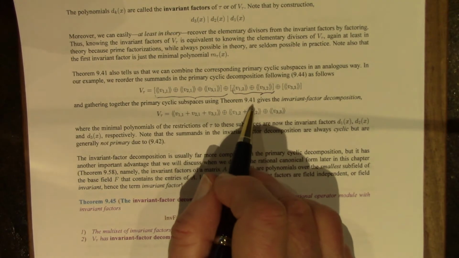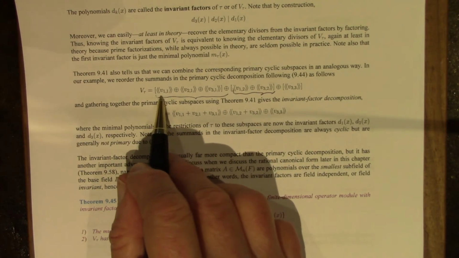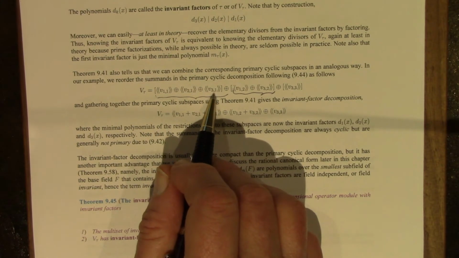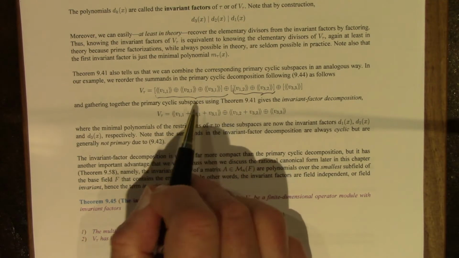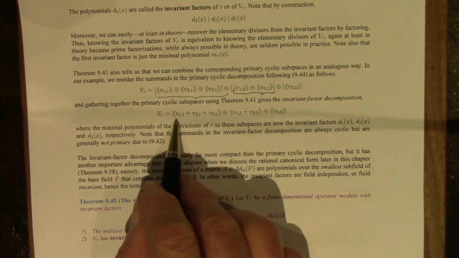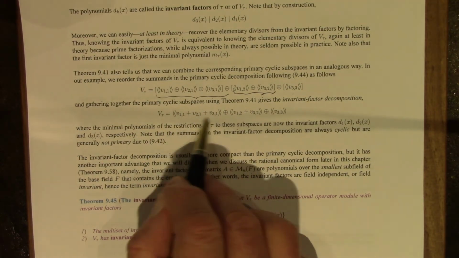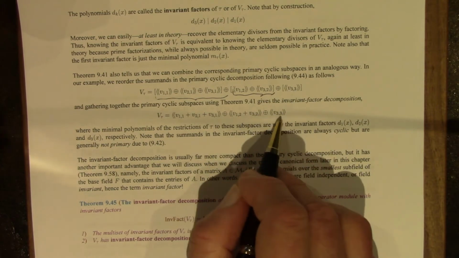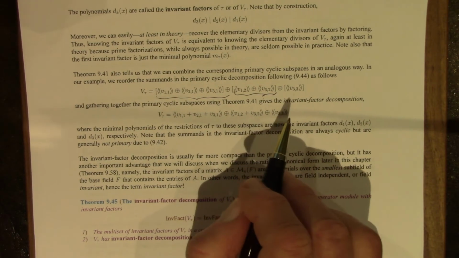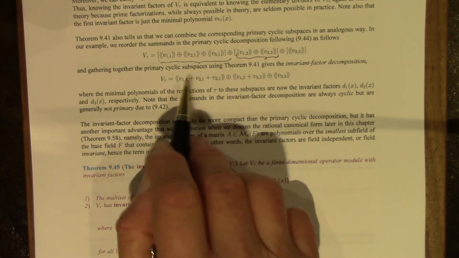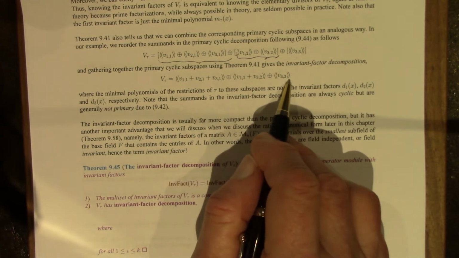Now we can apply our previous theorem. Because the minimal polynomials here are pairwise relatively prime, the result we proved in theorem 941 generalizes to more than two polynomials. And we can write this as a single cyclic submodule generated by the sum of the three generators. This one is the same as this, and here we just reproduce. The minimal polynomials now, according to theorem 941, are the invariant factors.